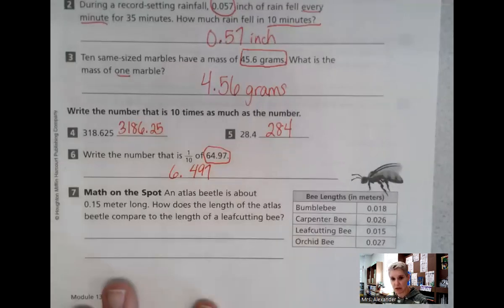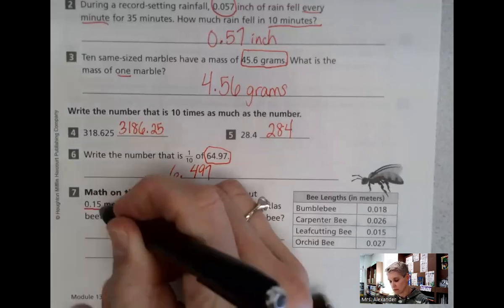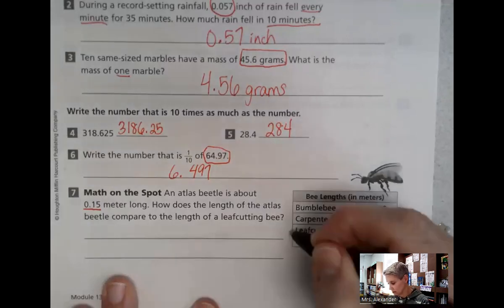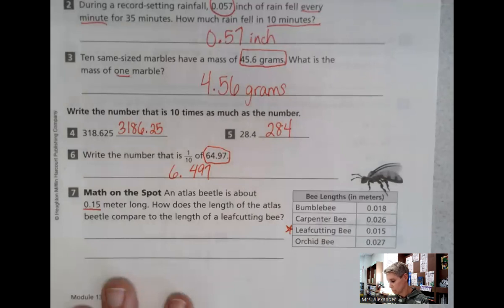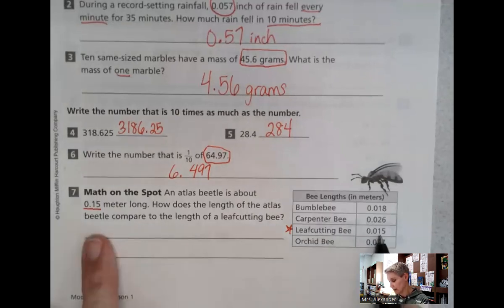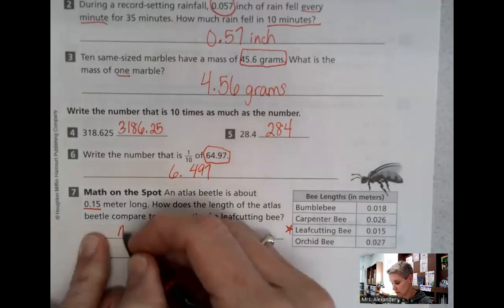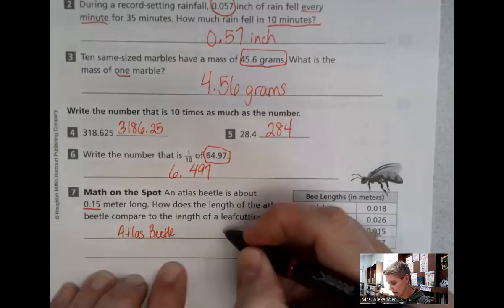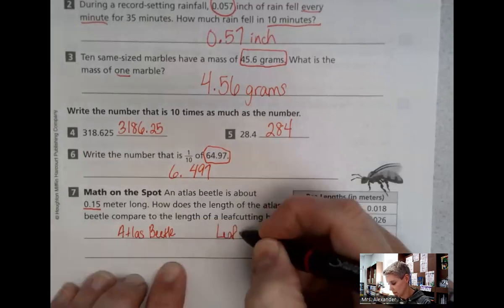Here we have a chart to look at. An Atlas beetle is about, can you read this number? 15 hundredths of a meter long. How does the length of the Atlas beetle compare to the length of the leaf-cutting bee? Look at it. How does its length compare? The Atlas beetle, how does that compare to the leaf-cutting bee?